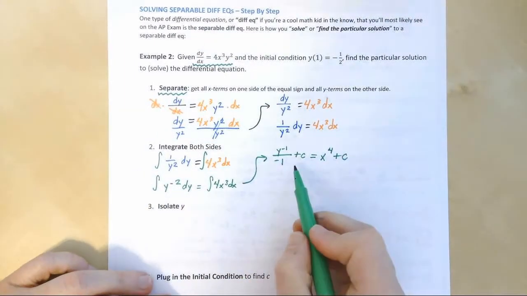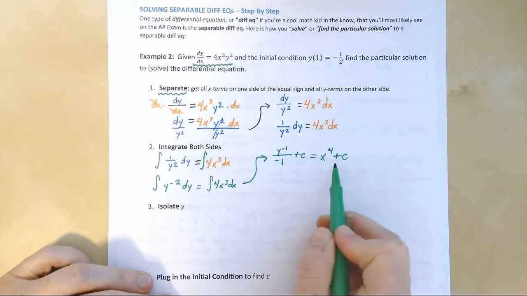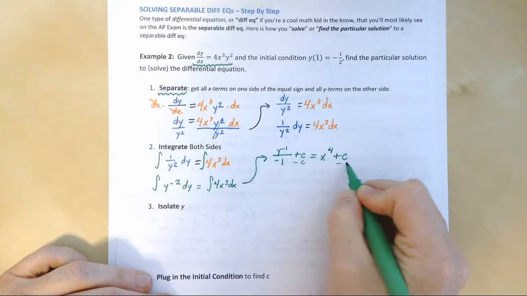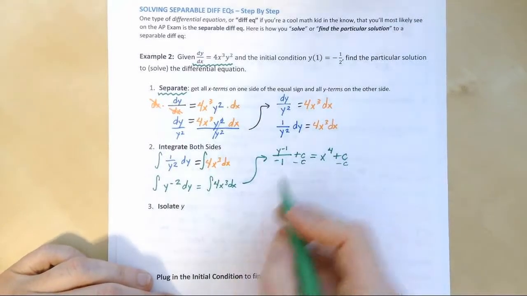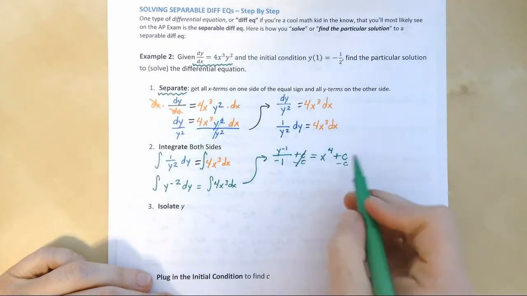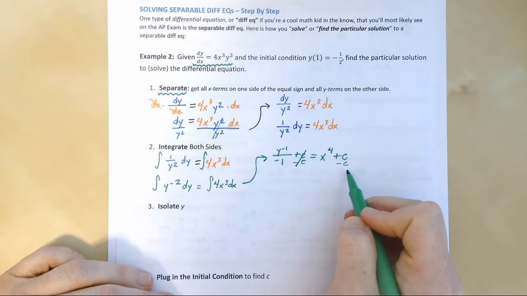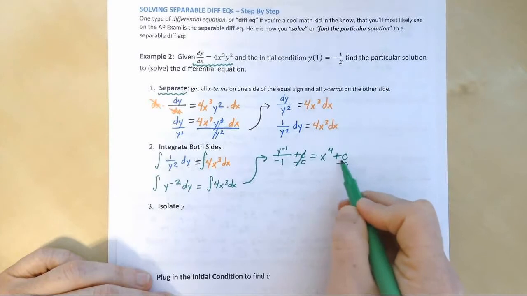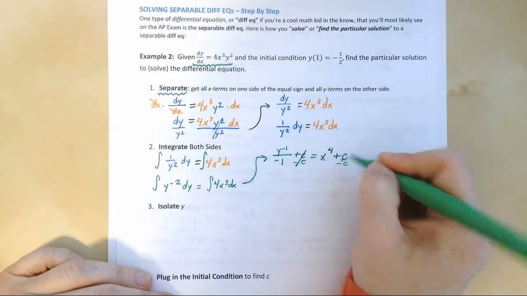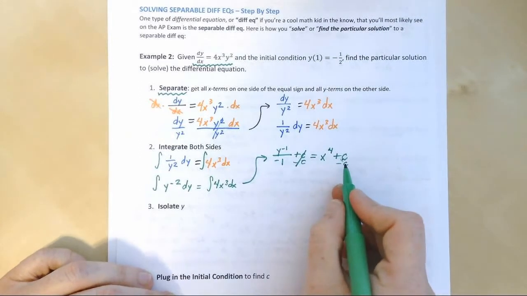Okay, so here's what I'm talking about. We have 2 plus c's, right? I don't want 2 plus c's. I only want 1. So I'm going to subtract c on both sides. This c cancels out. C minus c, that's a constant minus a constant. I don't know what the constant is, so that's just a constant. This turns into c. The c on this side stays.